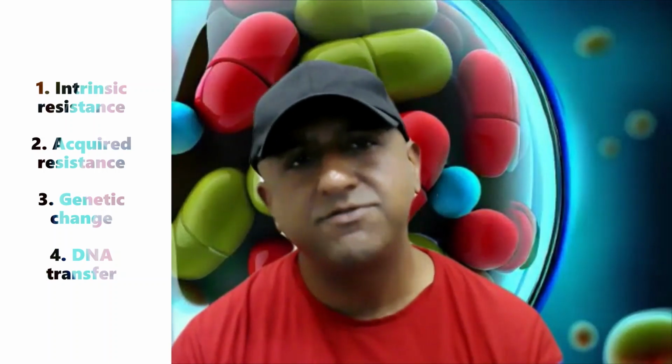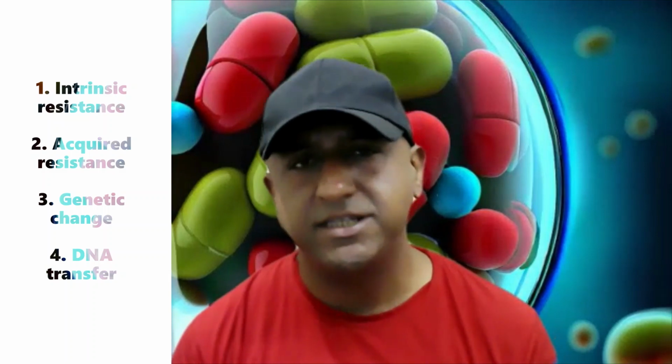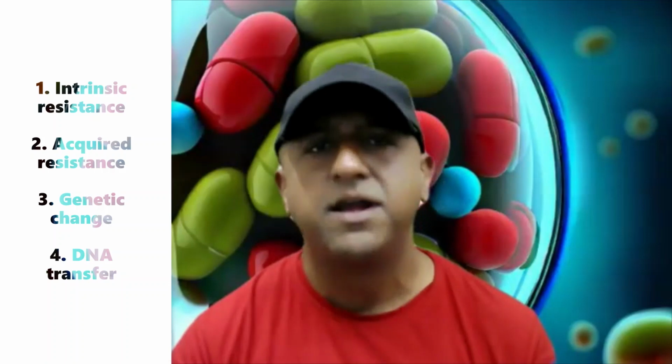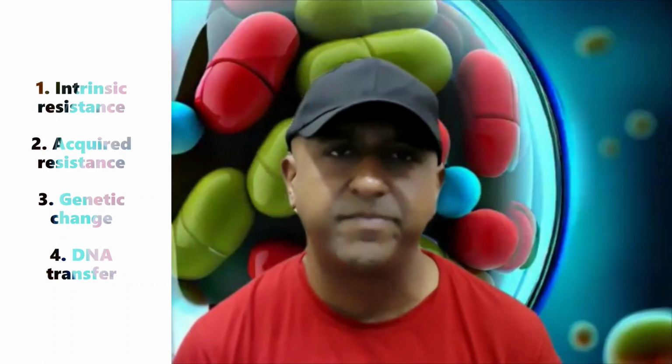Number four is the DNA transfer. Bacteria can exchange genes with other bacteria and pass on the resistant DNA through a mechanism known as horizontal gene transfer. This usually occurs by transformation, transduction, or conjugation. Transformation is when bacteria take in loose DNA from other bacteria. Transduction is when bacteria are infected by viruses, and conjugation is when the bacterium comes in contact with another bacterium. An example is Staphylococcus aureus, which has the power to resist methicillin.